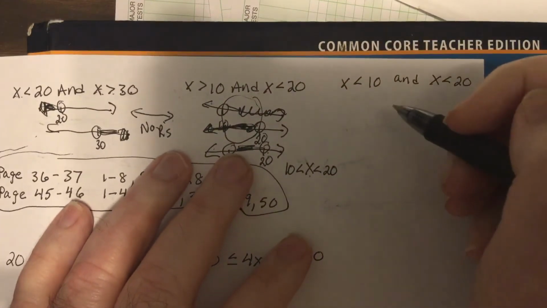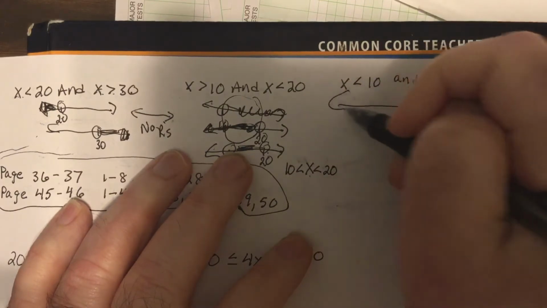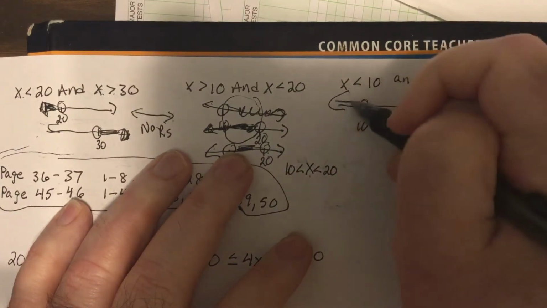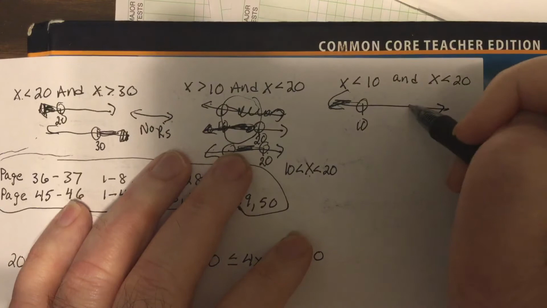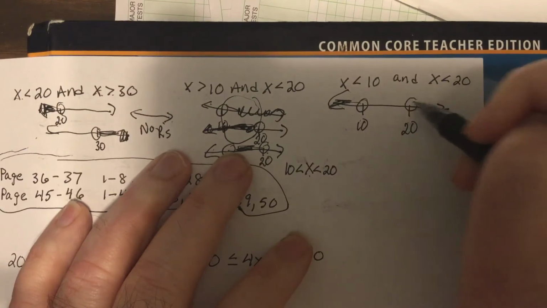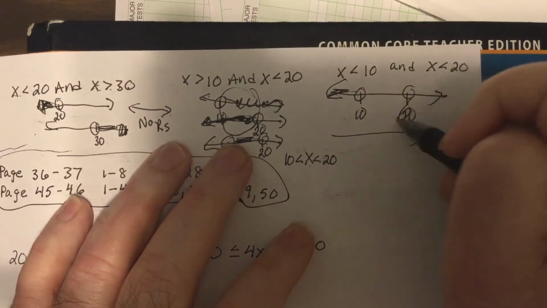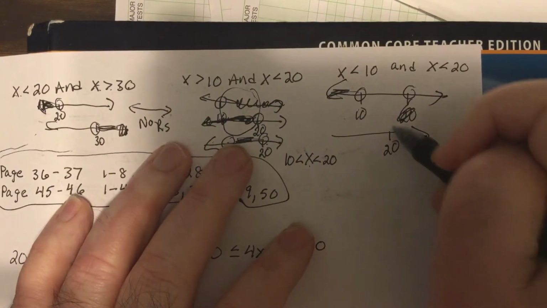So this one, less than 10, less than 20. Oh, sorry about that. That's my bad. Meant to do a separate one.